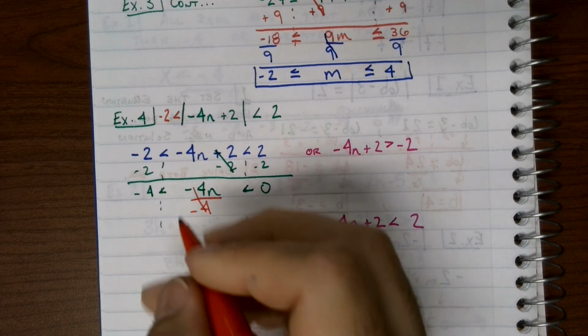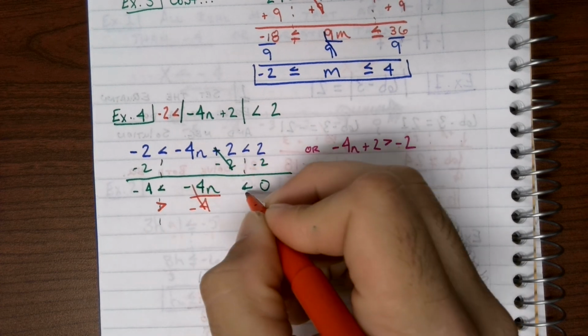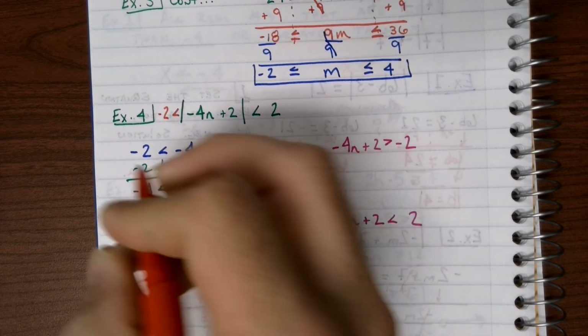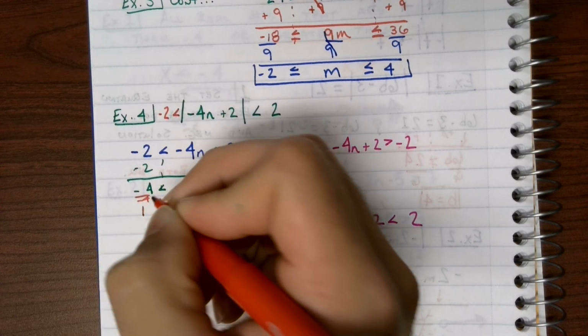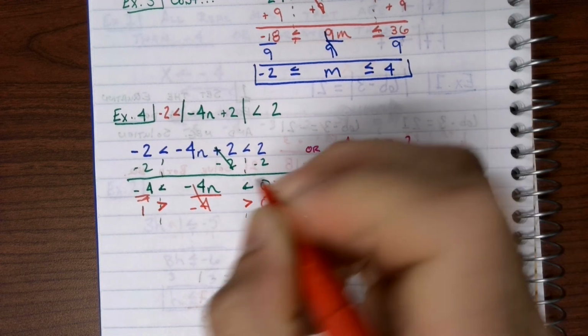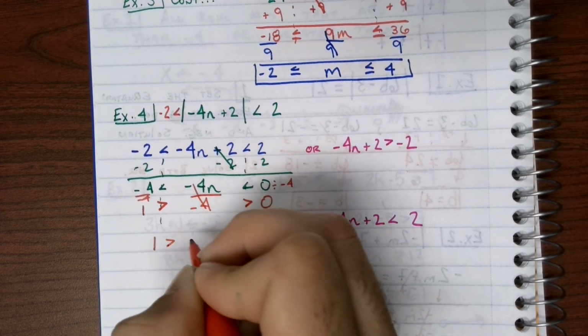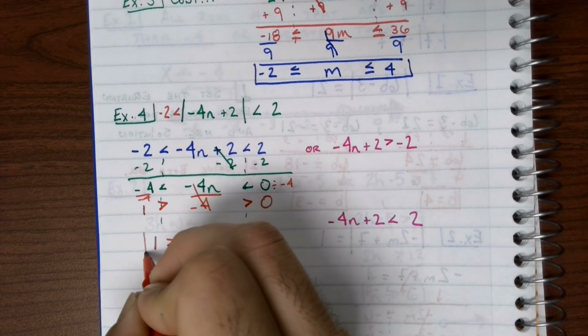You flip the sign. So that means if we divide by this negative, this sign flips. This sign flips. So we divide by negative 4. That's going to give me 1. Divide by negative 4. It's going to give me 0. So I'm going to have 1 greater than n greater than 0 for my solution.